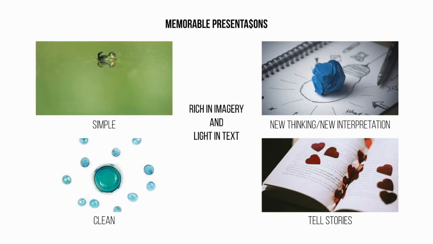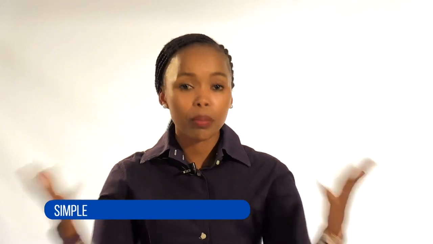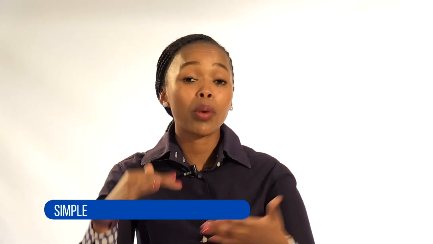Now, let's talk about memorable presentations. Presentations that will have people wanting to talk to you straight afterwards, wanting to ask you questions, and wanting to better understand your idea or your business or the project that you might be presenting. Let's start off with what they look like. These presentations are simple. They are simple from the way they look and they're simple from a content perspective.